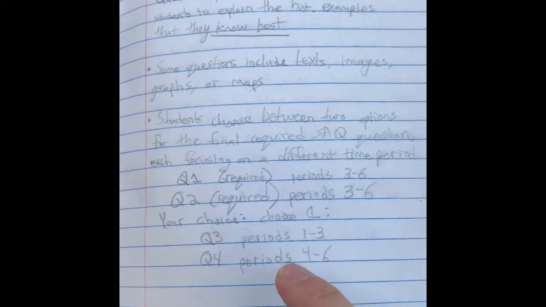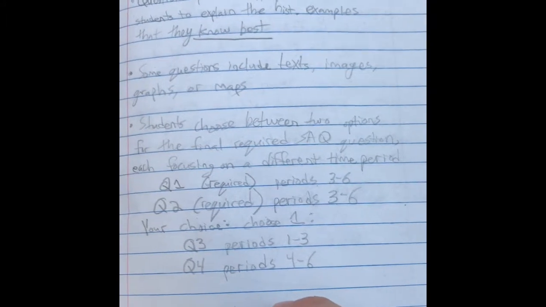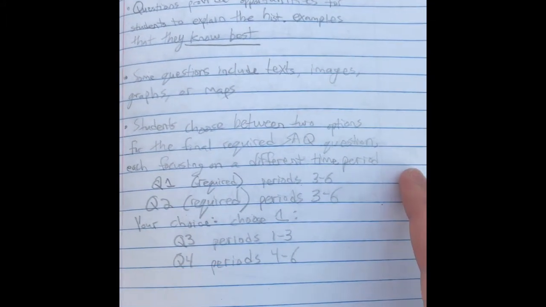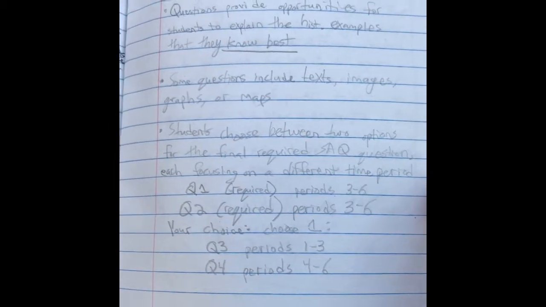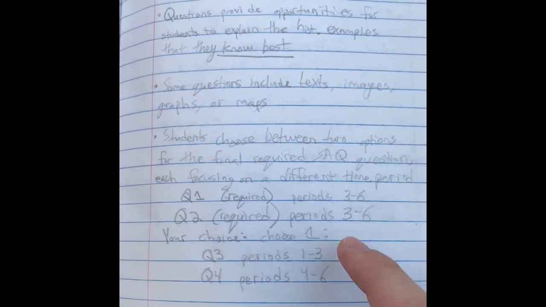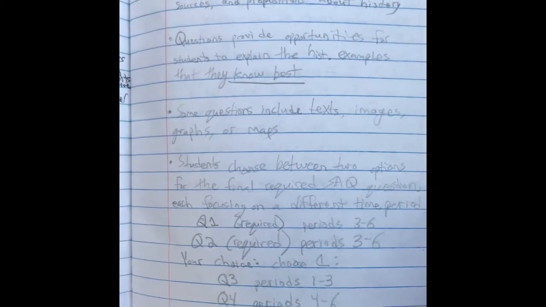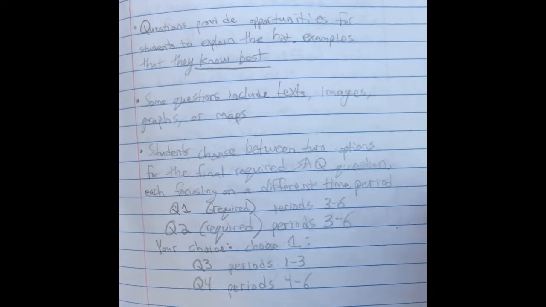Now here, I would choose what you do best at, what question you think you could have a better chance at answering. That's my strategy. And these questions will be based off of, in some cases, historical thinking skills. So they might ask you to compare certain developments in history to others. So let's move on to our example then.